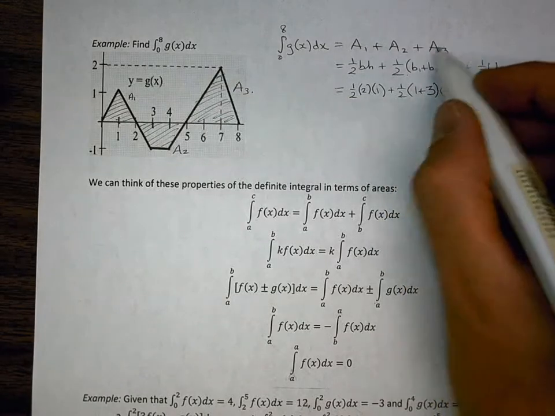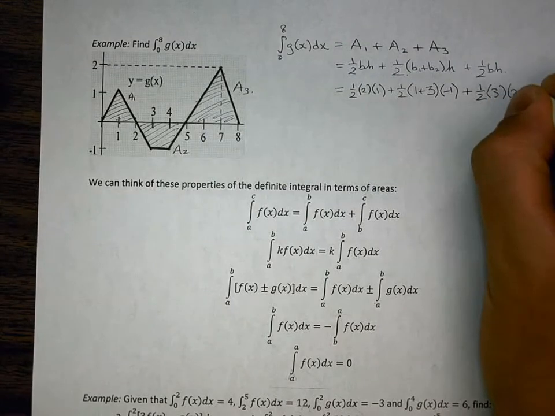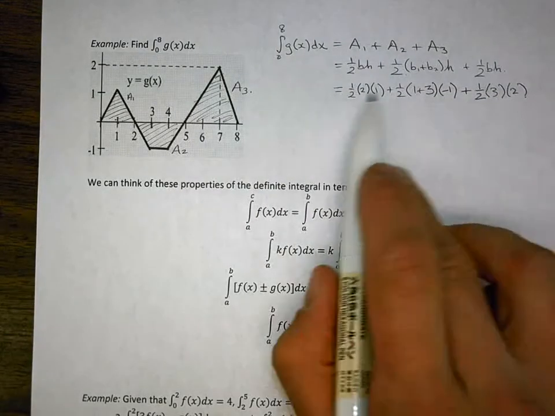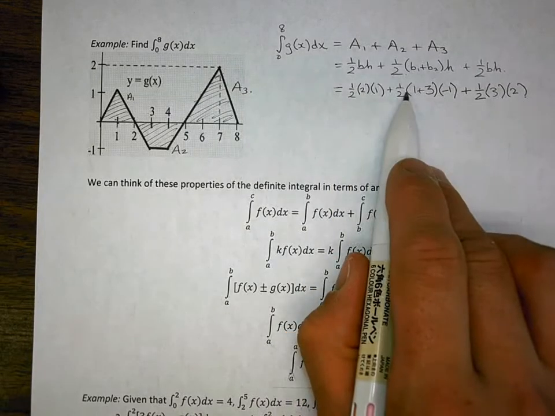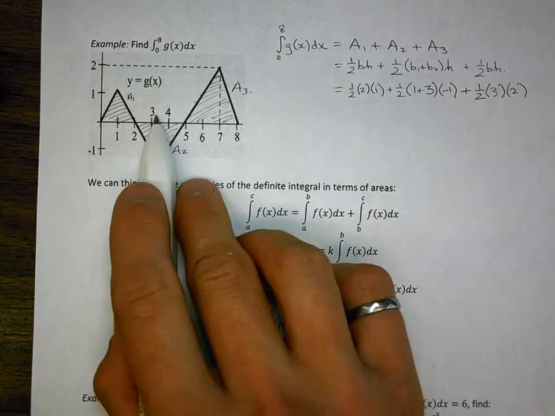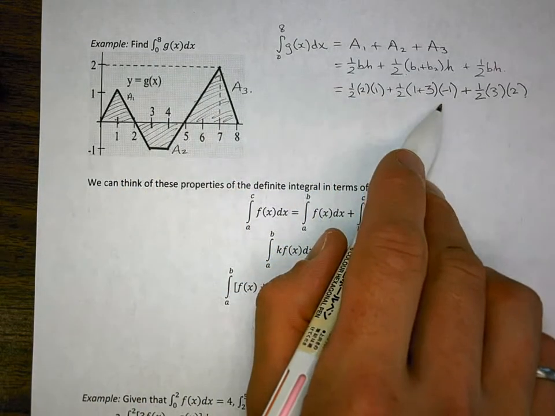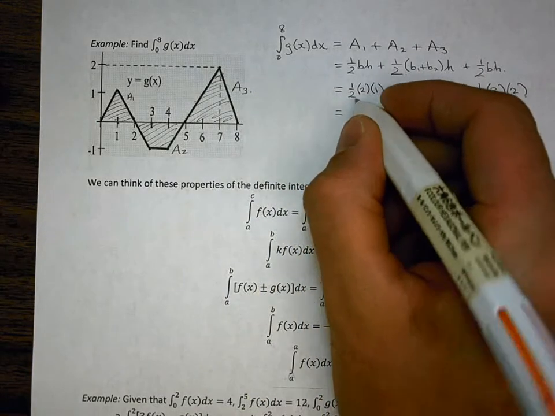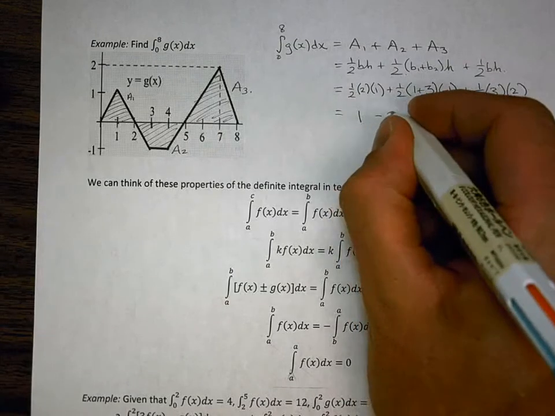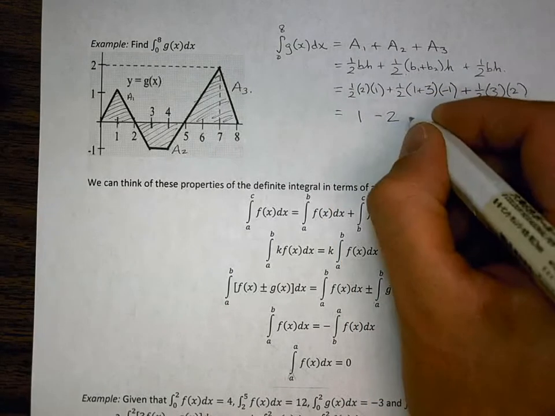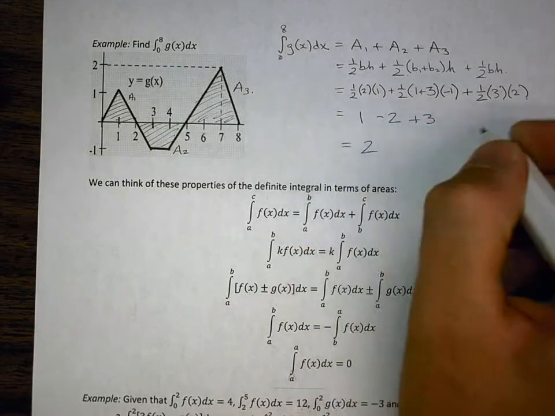The third area is half times the base, which is 3, and the height, which is 2. Now look at this, you can already see what's going to happen. This is a positive area, this is a positive area. Look at the second area: it's negative because the height is negative 1. So I'm going to get a negative number, which makes sense. When I do the math, I end up with 1, this is 4 divided by 2 is 2, so negative 2, and this is going to be plus 3. So I end up with 1 plus 3 minus 2, which is 2.